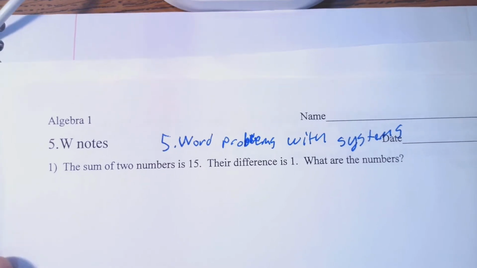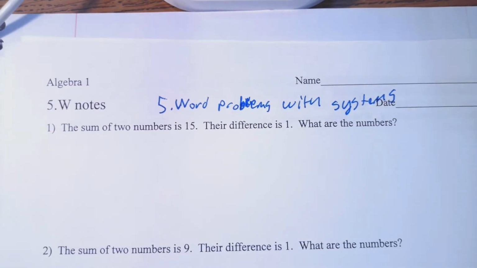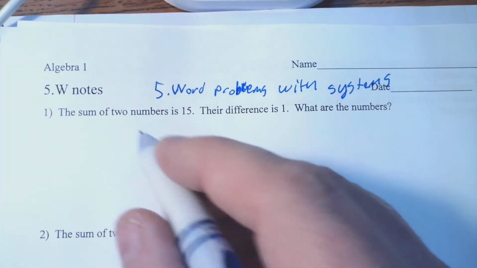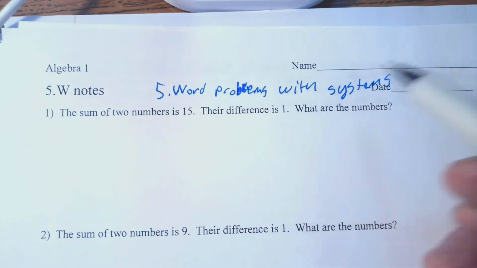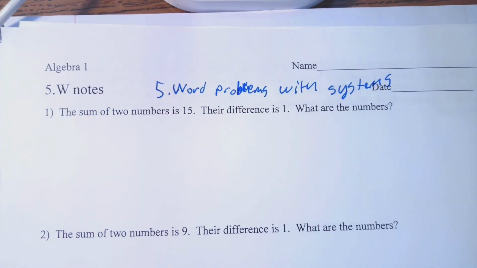All right, so we're going to look at this first word problem. And I have mine spaced out so I can write below it. You're going to have to write in your notes. So I would put number 1 in your notes after you do word problems with systems. The first one is real easy. The sum of two numbers is 15. The difference is 1. What are those numbers?